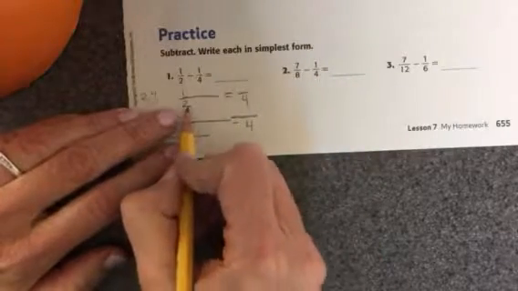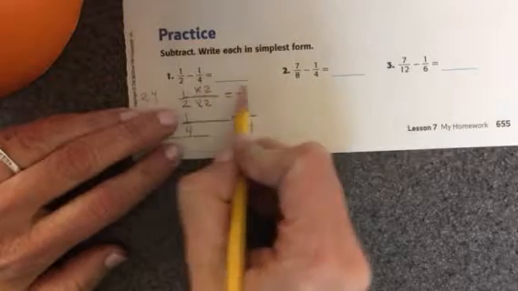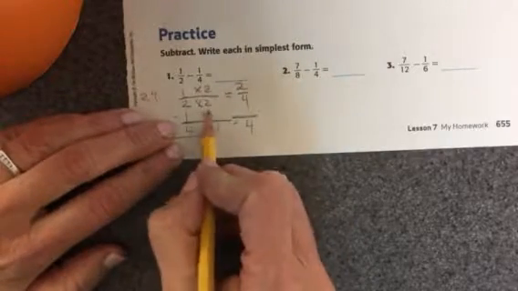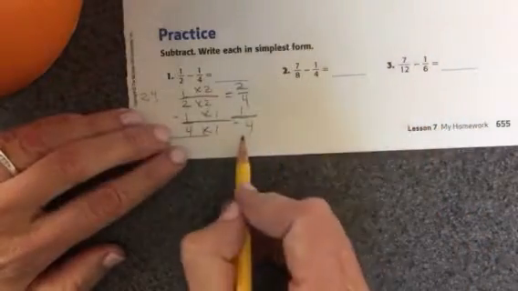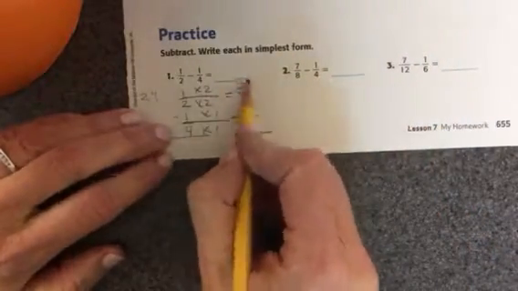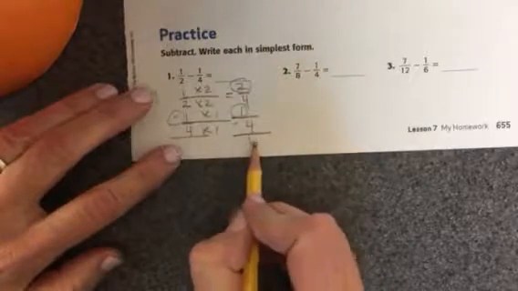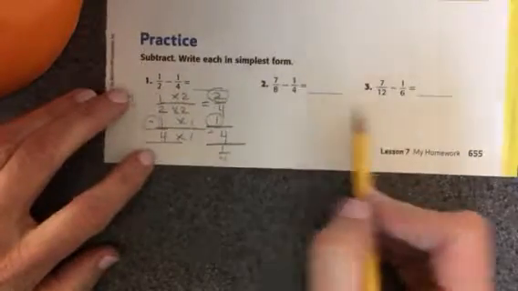Now I ask myself, what do I do with 2 to get to 4? I times by 2, so I'll times by 2 up here. And what do I do with 4 to get to 4? I times by 1 and times by 1. So now I'm going to do 2/4 minus 1/4. Well, I do my numerator minus 1. 2 minus 1 is 1, and my denominator stays the same. All right, you'll do number 2 and number 3 the same way.